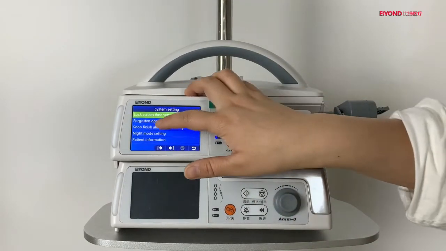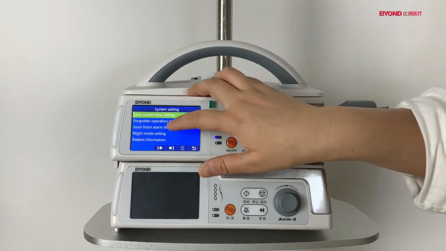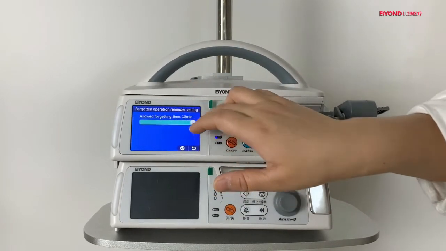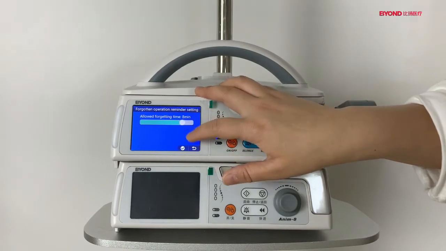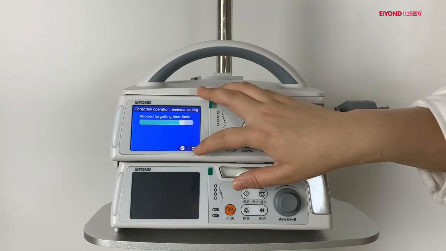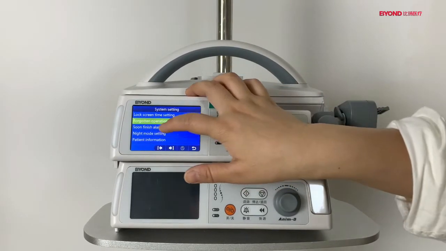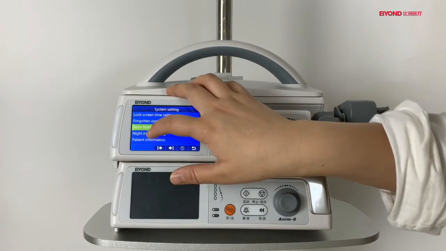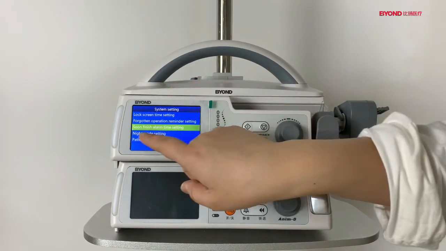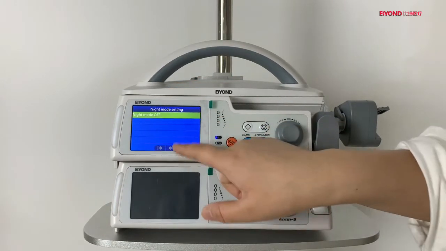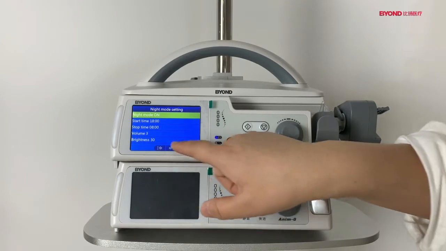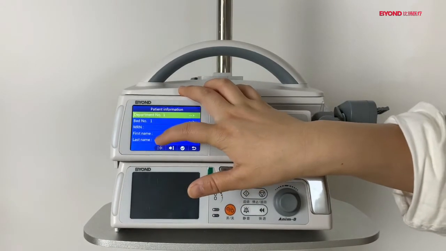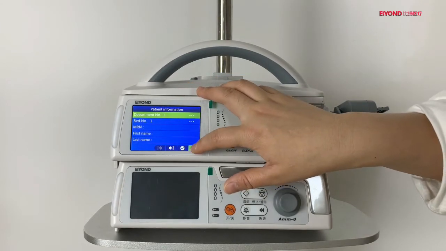There is an alarm of the forgotten operation reminder settings. You see? And this is also alarm settings. There is a night mode setting. The patient information.